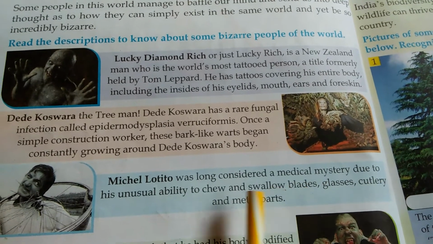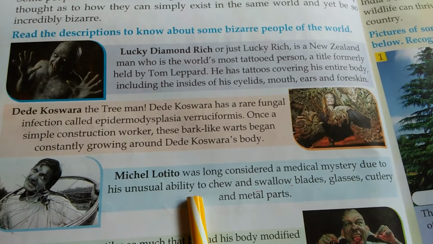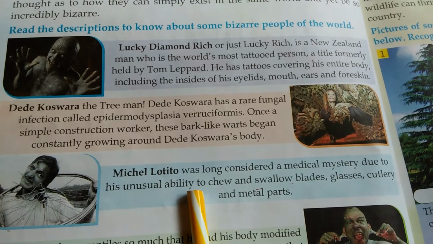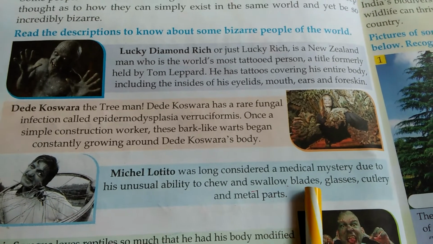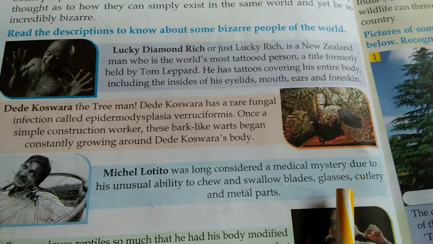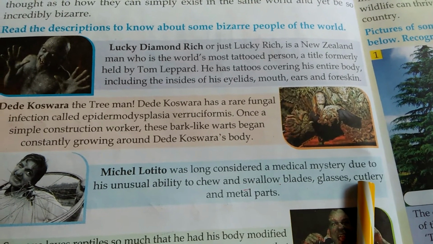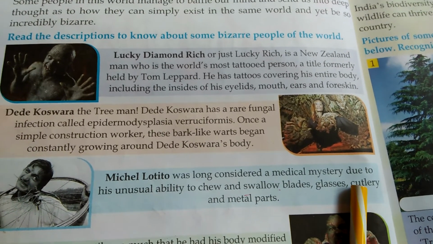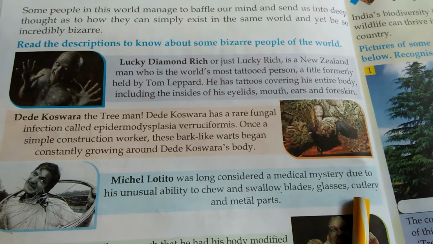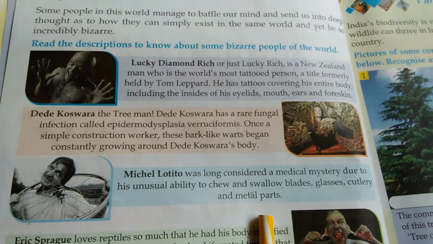Why? Due to his unusual ability, means he is able to chew and swallow blades. Blades you all know, na? Glasses. Cutlery. What is the meaning of cutlery? Means cutting utensils, especially knives for cutting food like this, and also metal parts.